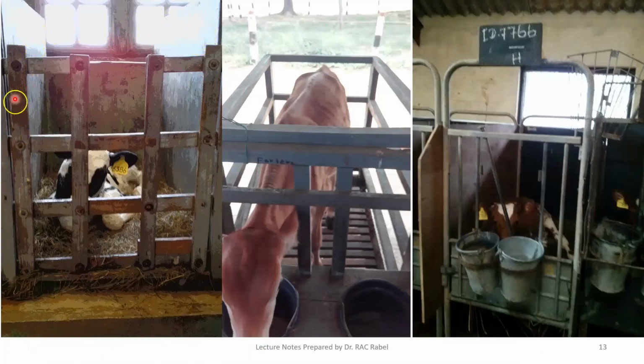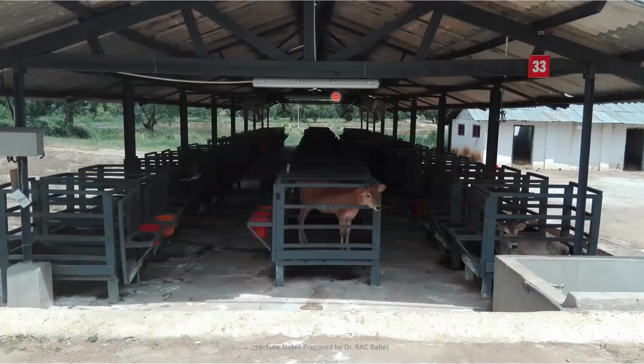See, minimal ventilation. You have these brick walls on three sides and only the front door is open. Whereas this one, it's open from all four sides in warm weather. So these are the things you need to take into consideration.